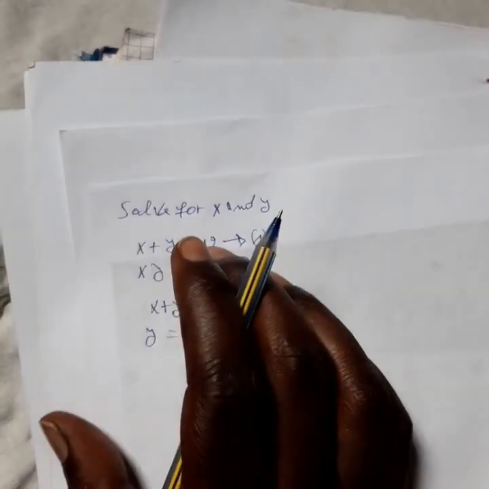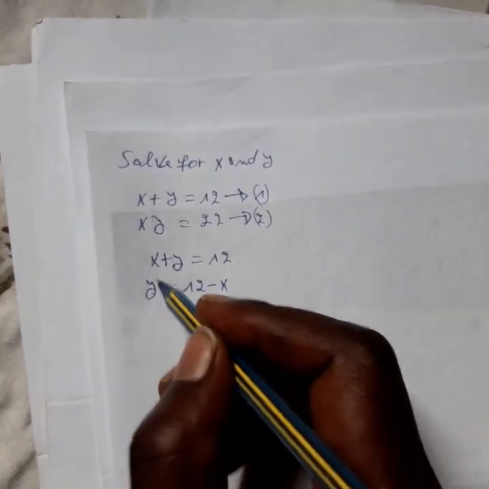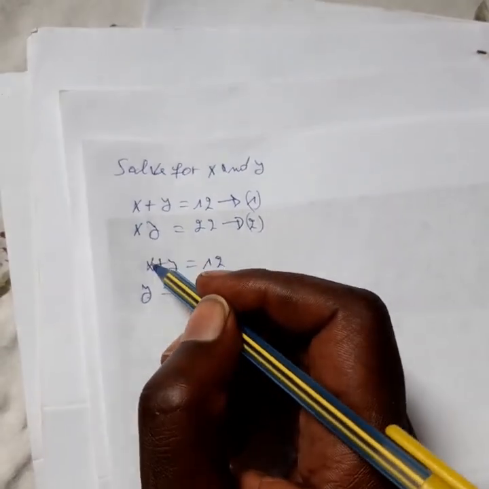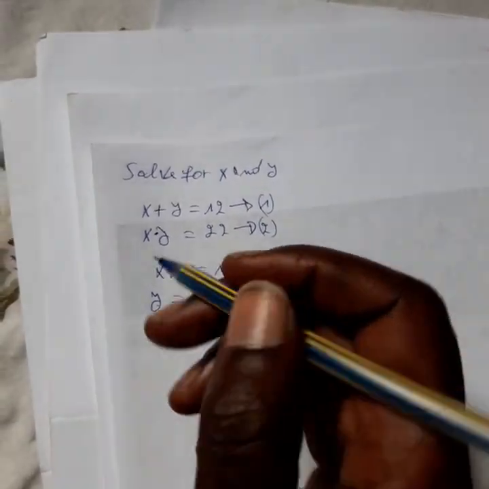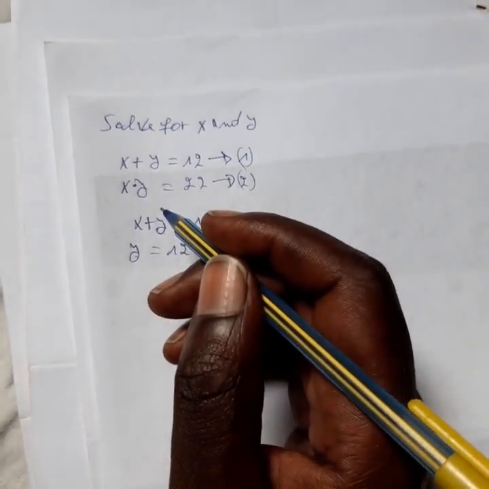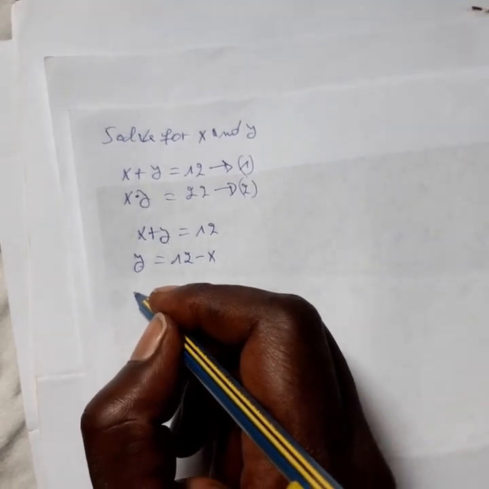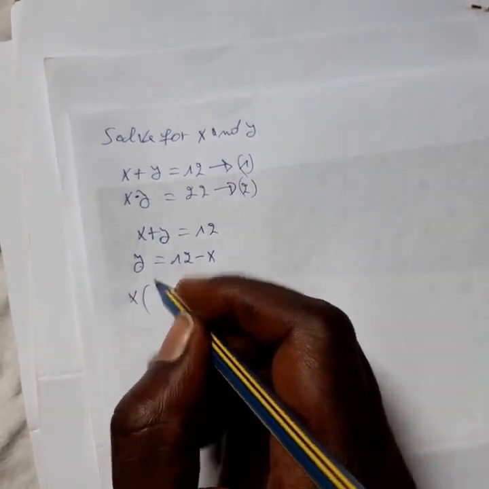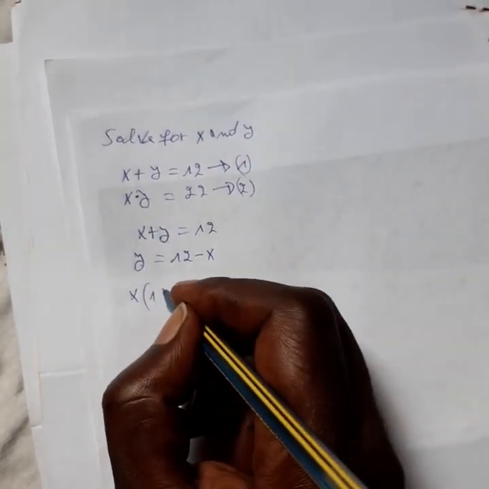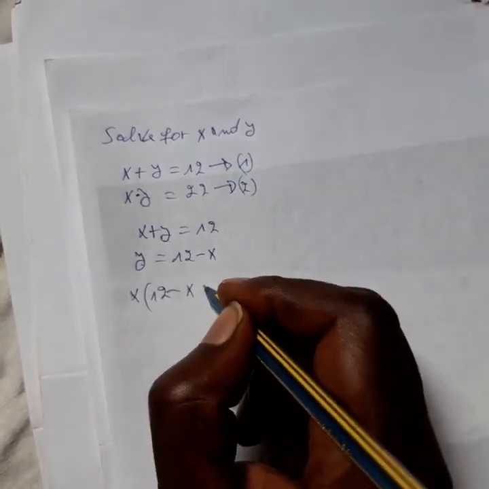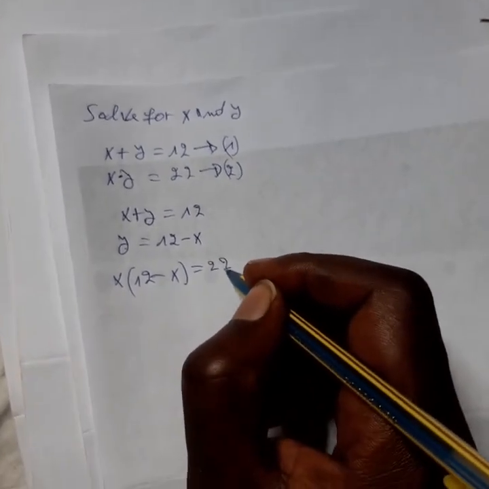Then we're going to replace the value of y in this second equation, where we have x times y. Here we will get x times y, where the value of y is equal to 12 minus x, which is equal to 22.